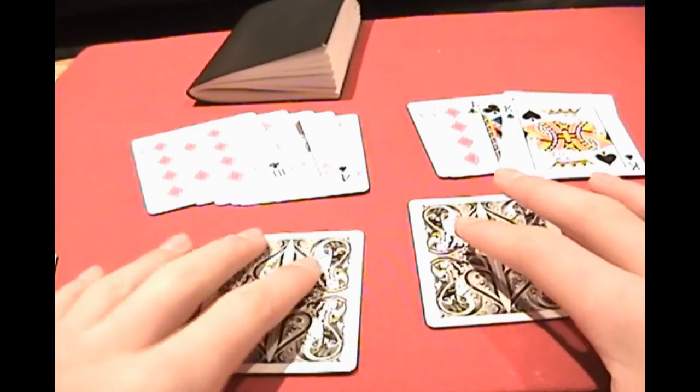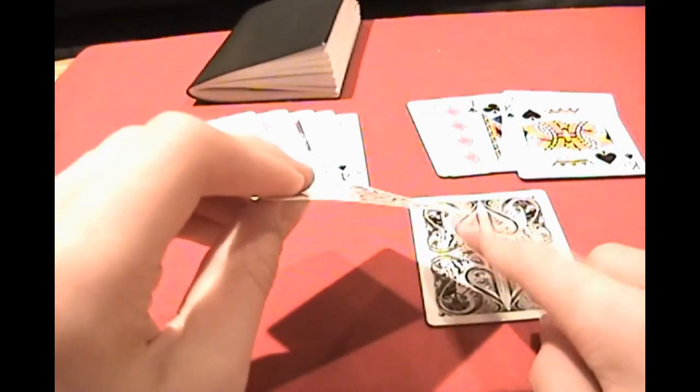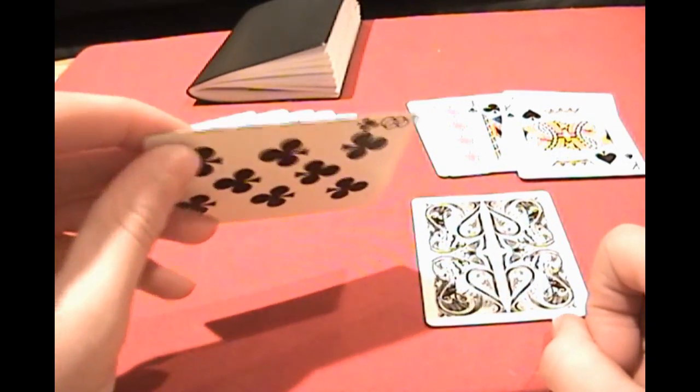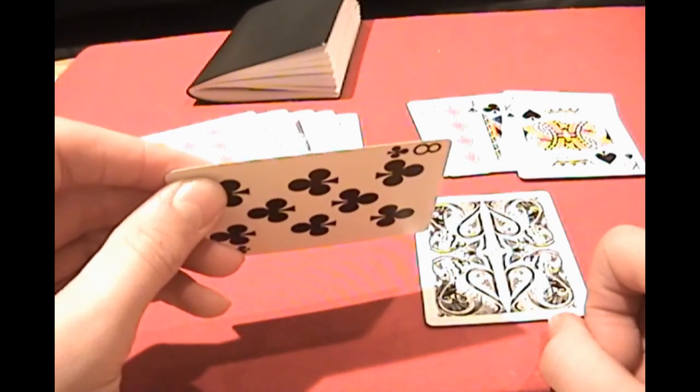So, you then say you pick up one of the cards. Okay, you're going to say, this will be the month, and you're pointing to this card, and this will be the day. When you say day, you're going to take a look at this card, okay?